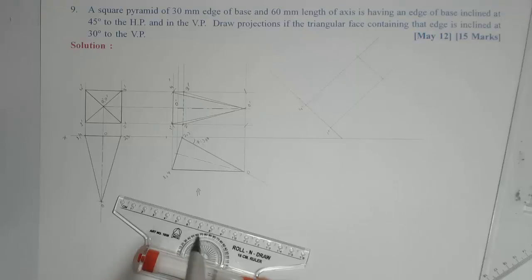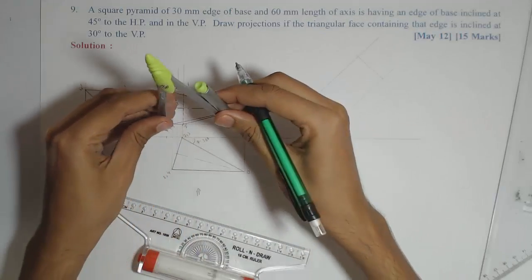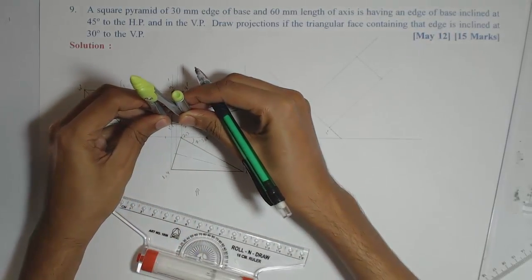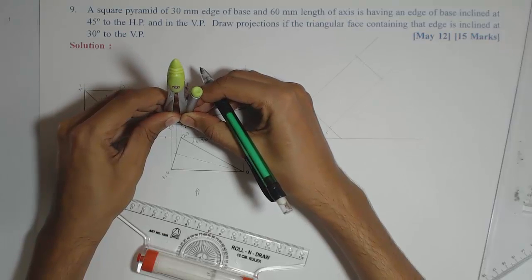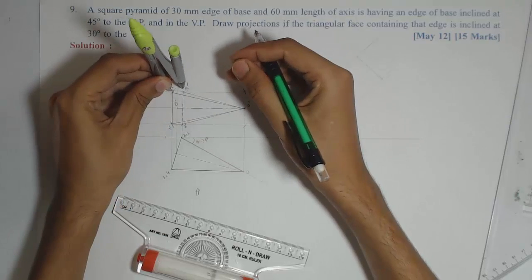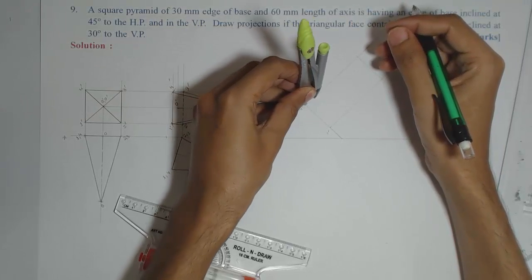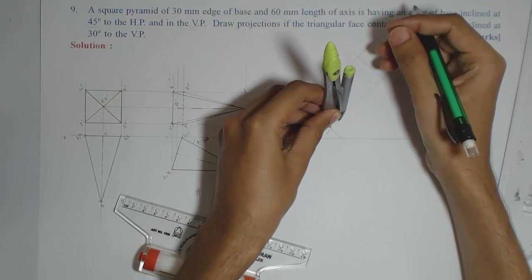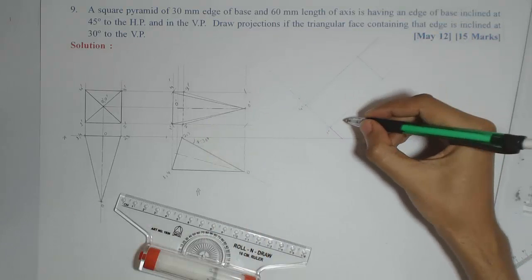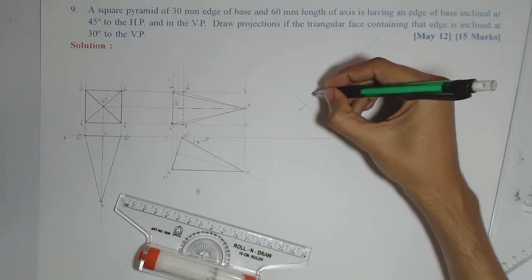Okay. Then we know the distance from 1 dash to 2 dash, which is lying on the length of the rectangle, which will be the same distance for 4 dash to 3 dash. So we'll mark these two arcs along the length. So this will give me 1 dash to 2 dash and 4 dash to 3 dash.